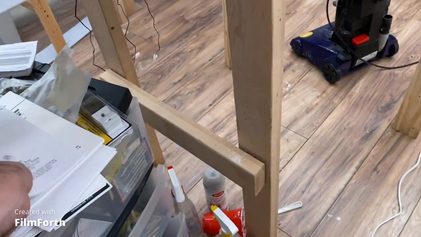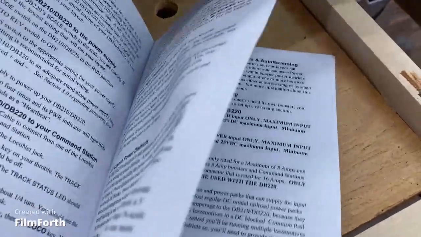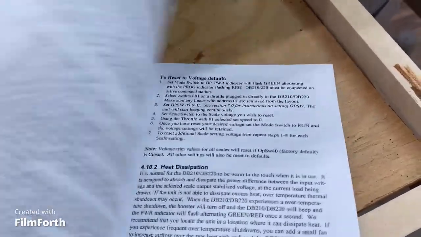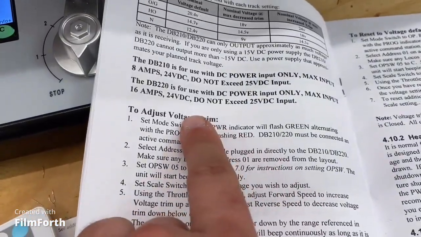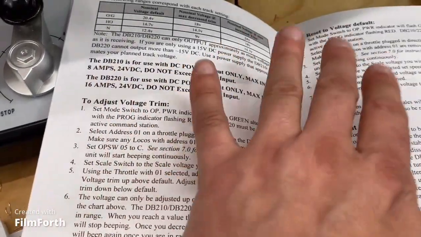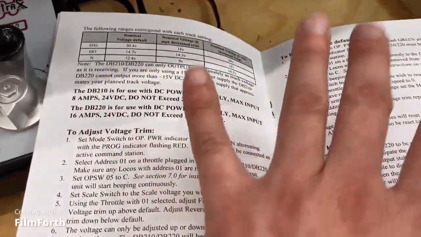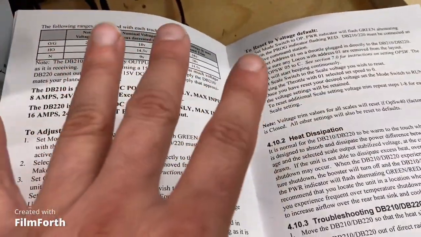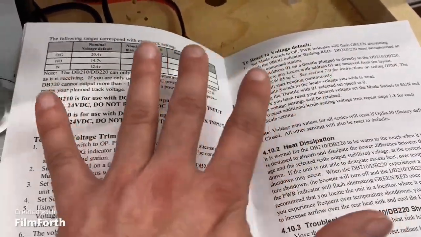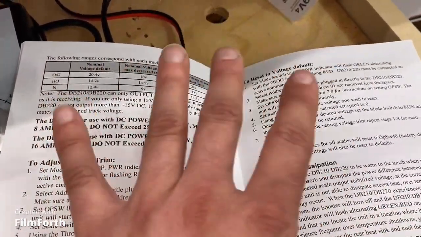And if you grab your little handy-dandy instruction manual, it will go through and tell you how to do that. Just quickly getting through here, you will see that there is a whole section on adjusting the voltage trim. And you need to go into the op mode of the system to get to that. So I'm going to show you what that looks like, though I'm not going to make any changes. I'll show you how to do that with this system, and then I'll explain the difference. So let me grab my throttle and we'll go from there.